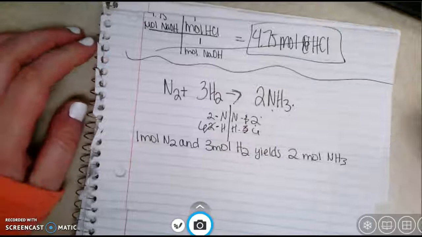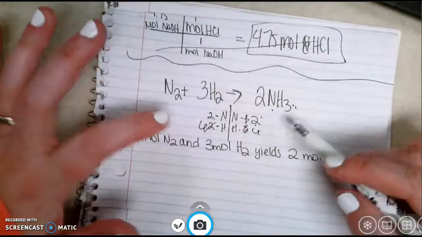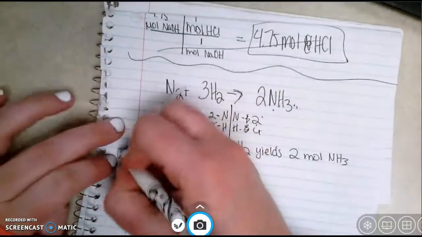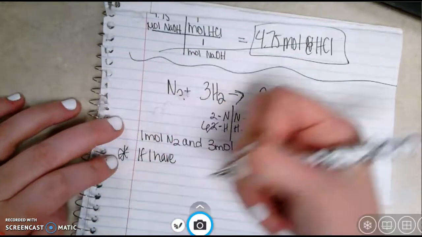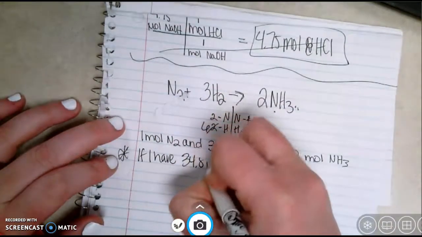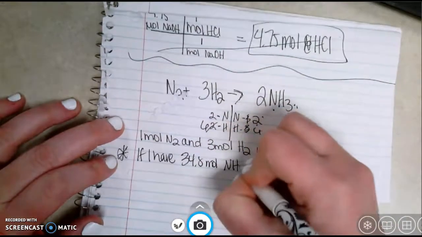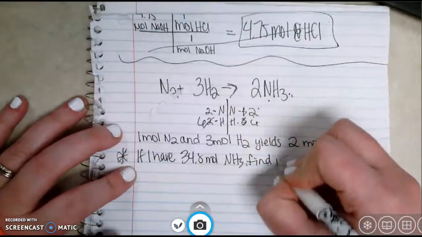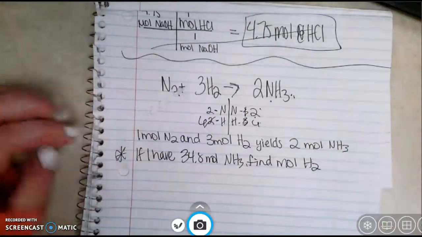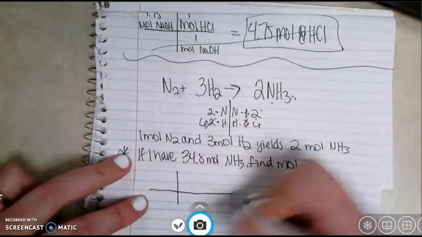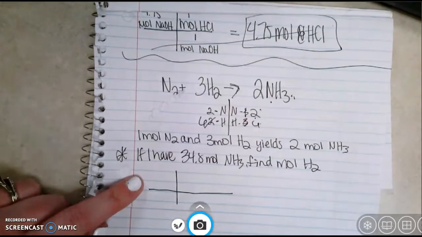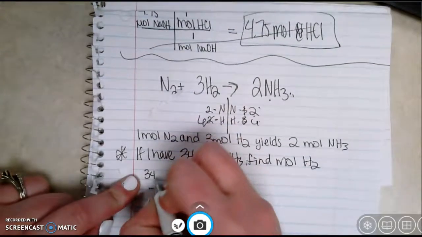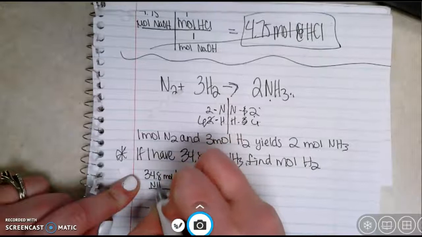Again, remember from yesterday, once we have this equation balanced, we're not going to pick it apart. So here's our question. If I have 34.8 moles of NH3, and I want to find moles of H2, I'm going to draw my T-chart. Up here in the top left is the value that I know from my problem, which in this case is 34.8 moles of NH3.